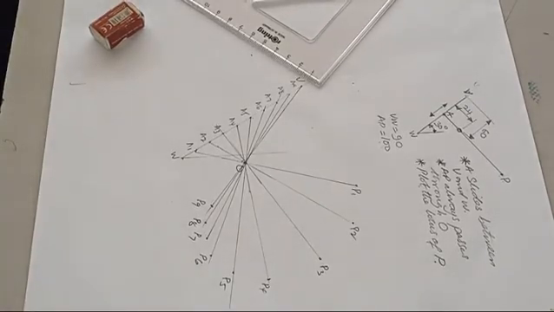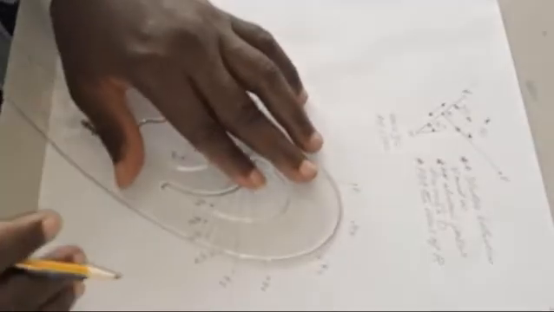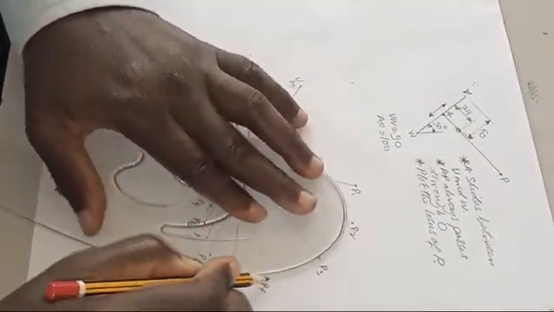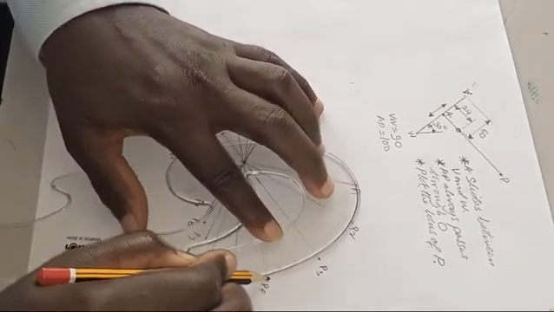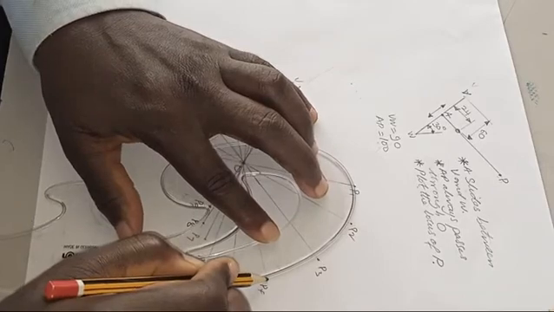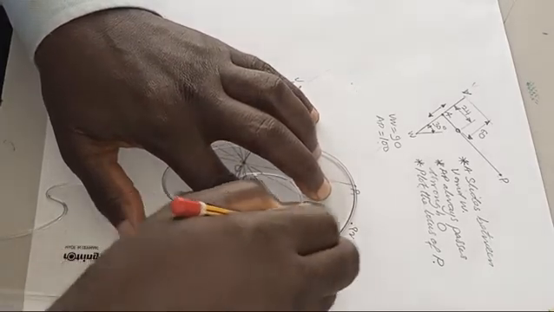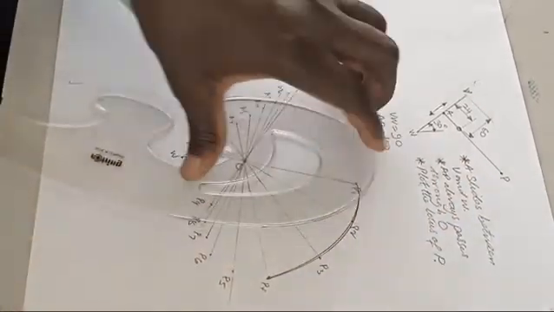So you now join with a French curve. That's the locus of P for the link mechanism. So we can join these 4 points, and join them that way. And come and join this one.